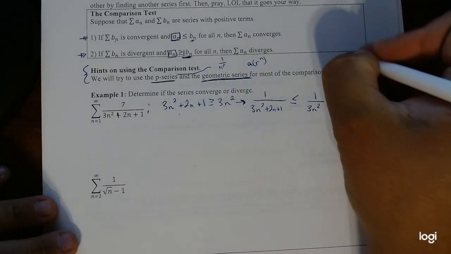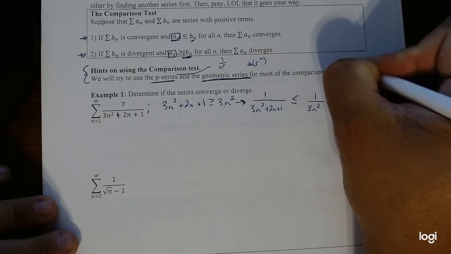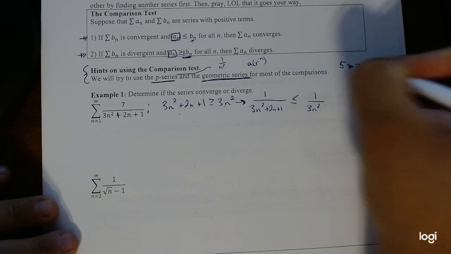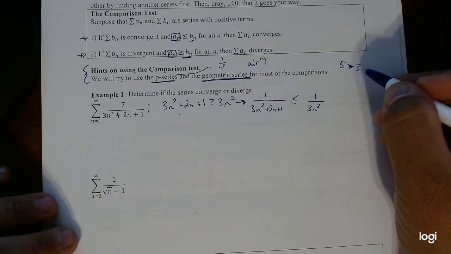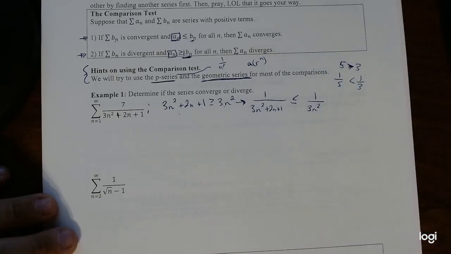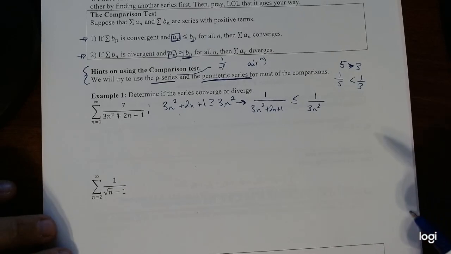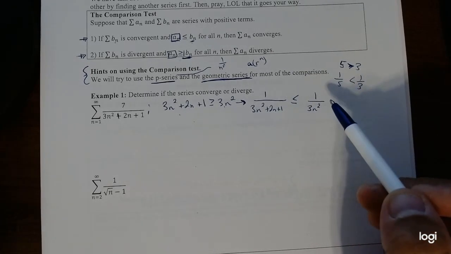Okay? Which would make sense, right? For example, 5 is bigger than 3, right? That's for sure. But if I flip the fractions, 1/5 is actually smaller than 1/3, right? So the inequality actually flips. Same process is happening here.